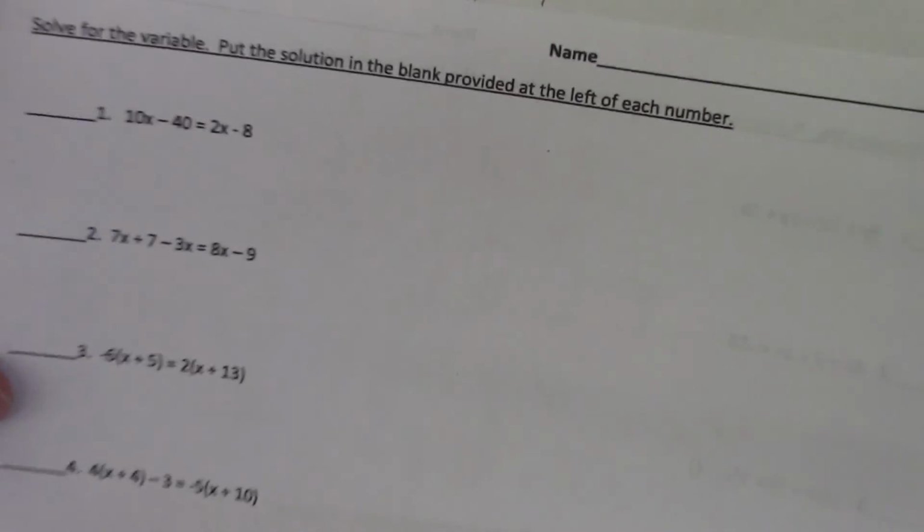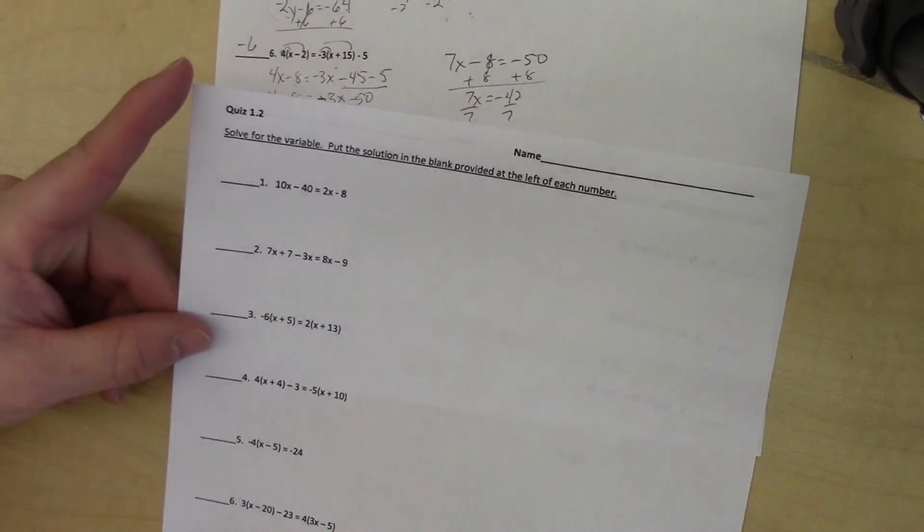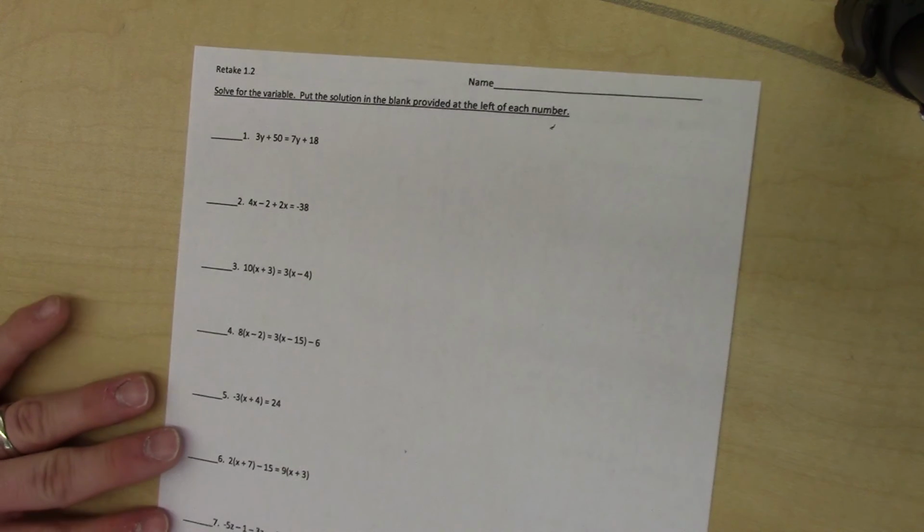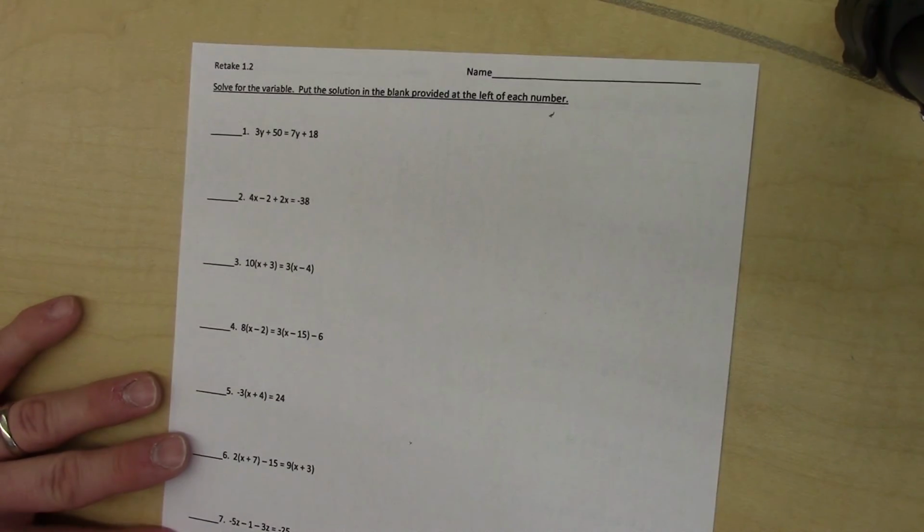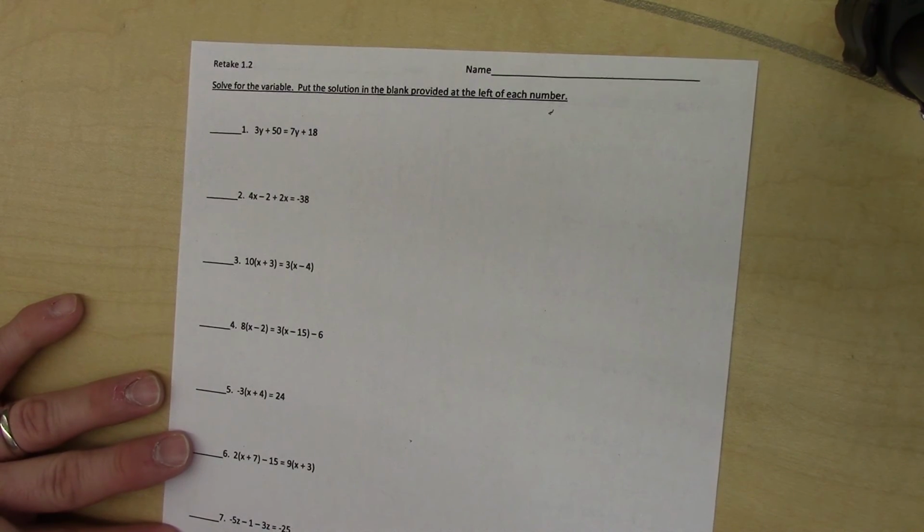I'm going to zoom this out a little so you can see, not in, out. So you can see there's a quiz side and there's a retake side. There's 20 total problems. This is great review of stuff we have already done this year, ladies and gentlemen, and that we need to kind of rehash and get back into for what we're trying to do next week.